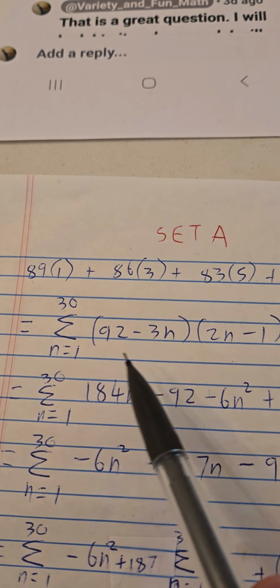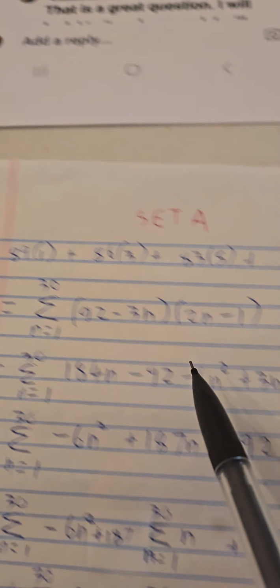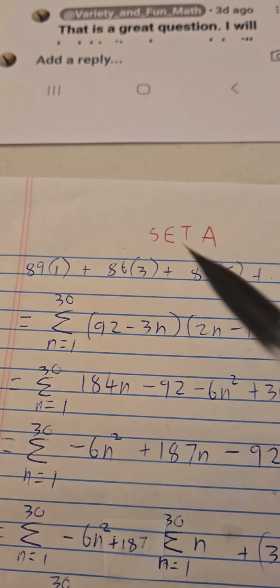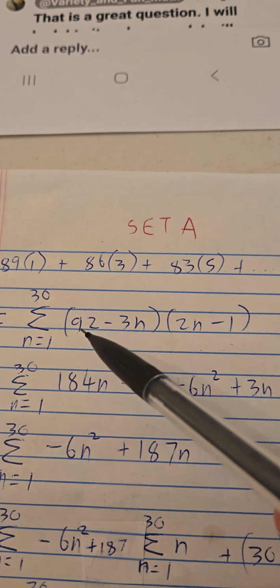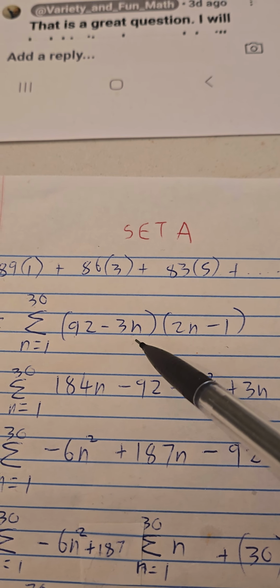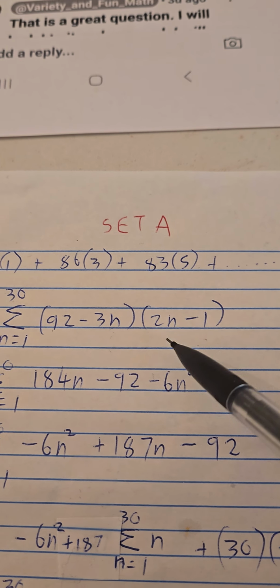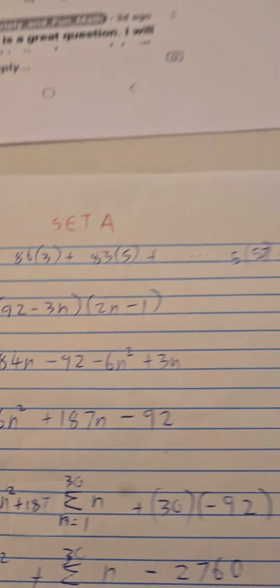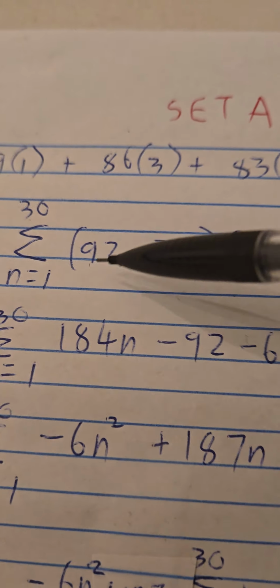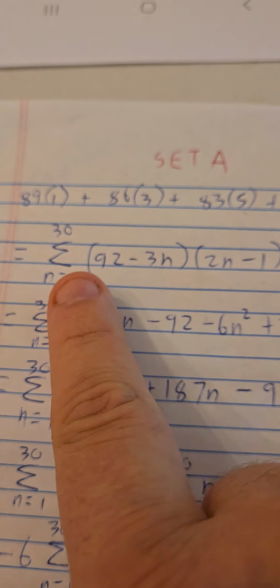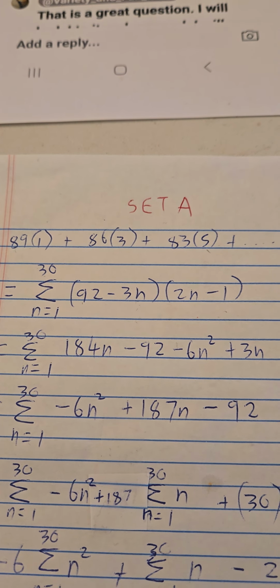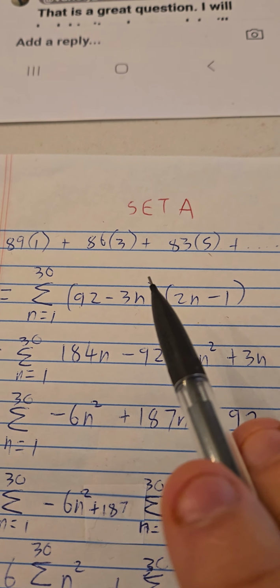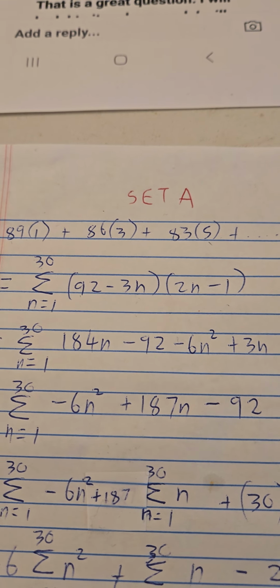Because if n equals 1, 92 minus 3 is 89, 2n minus 1 is 1. If I plug in n equals 2, I'll get 86 times 3. If I plug in n equals 3, you will see I'll get 83 over there, and I'll get a 5 there. And all the way when n equals 30, I will get 2 times 59. So it means keep on. This is a quick way of saying, write this equation out 30 times, plug in a 1, plug in a 2, plug in a 3, plug in a 4, all the way until 30, and then add them all together.